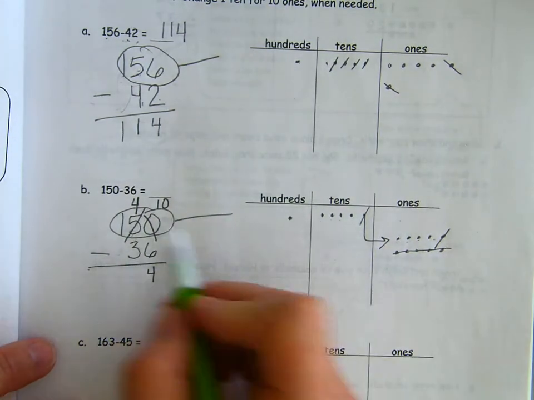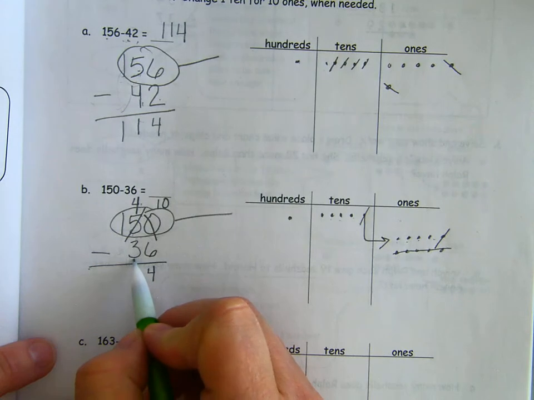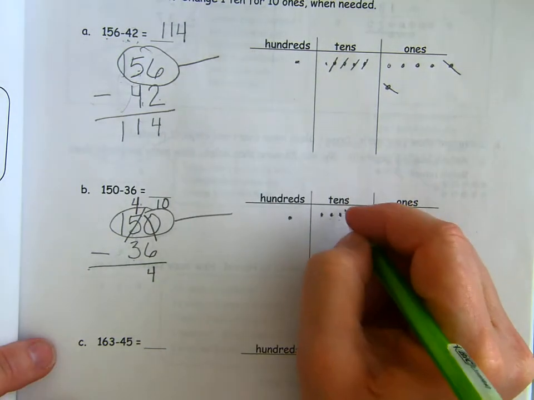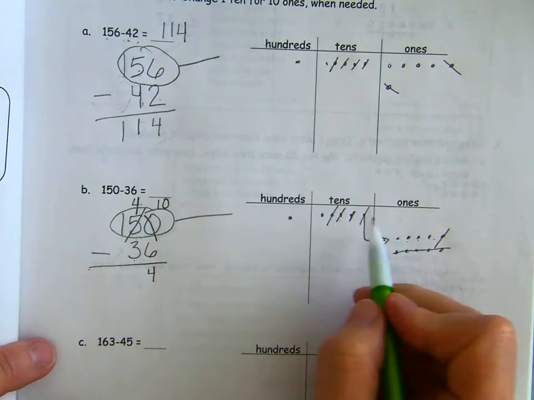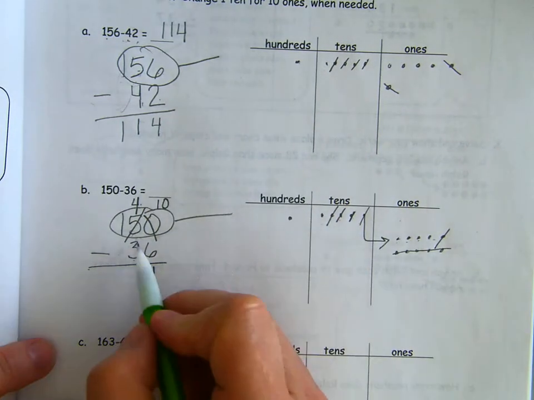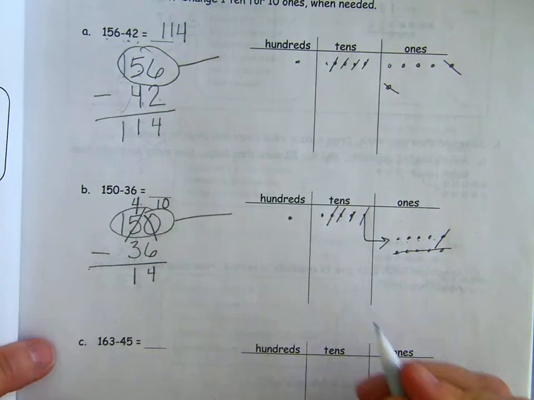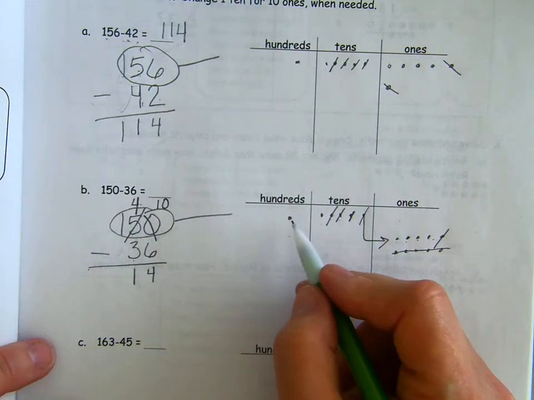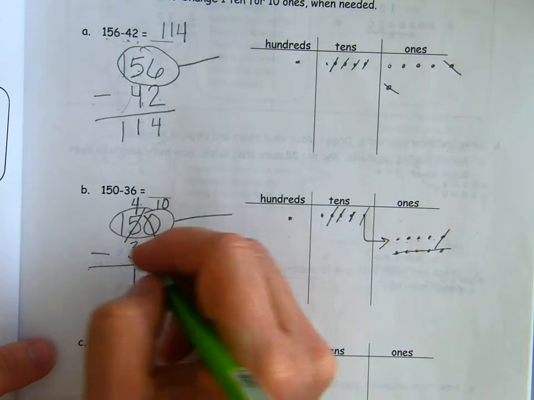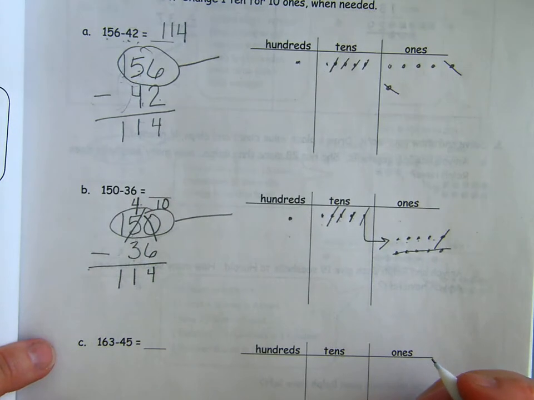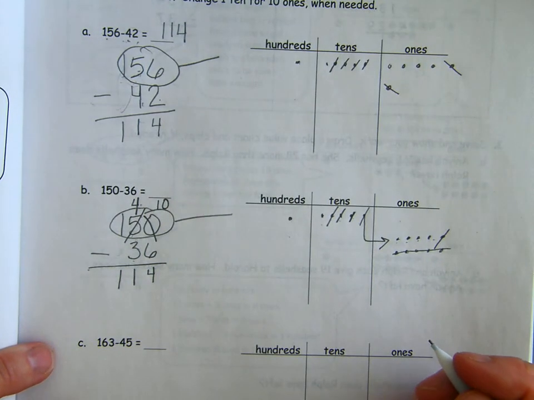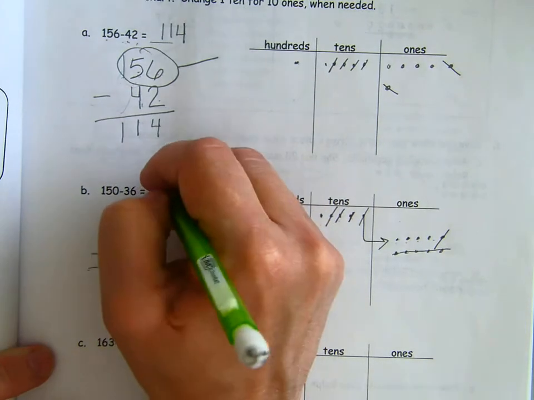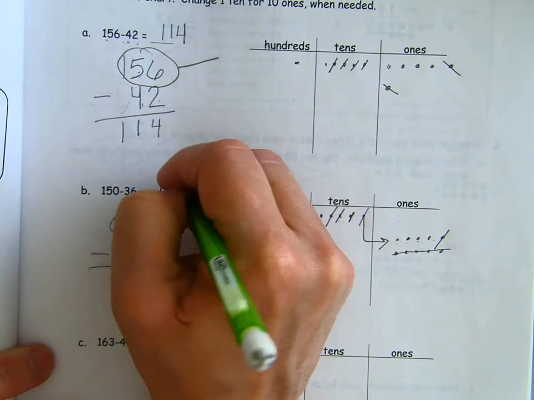I have 4 tens, and I'm going to subtract 3 tens. 1, 2, 3. 4 minus 3 is 1. I'm not subtracting anything from the 100, so 1 minus nothing is 1. Oh my goodness! It's the same. 150 minus 36 is 114.